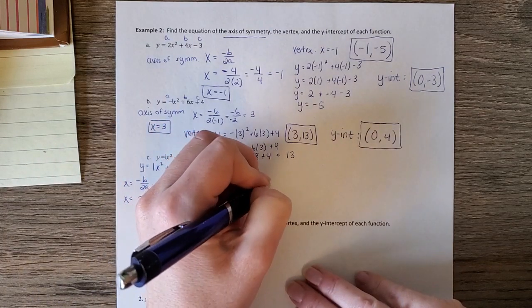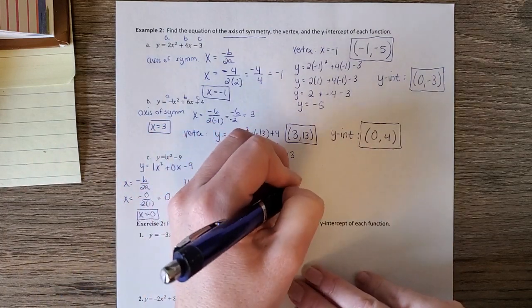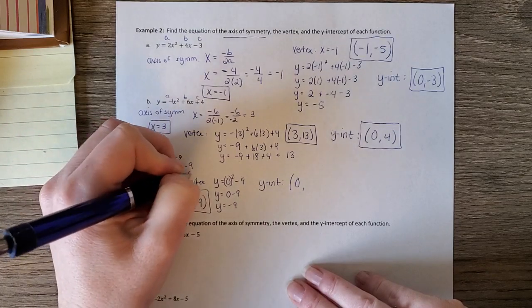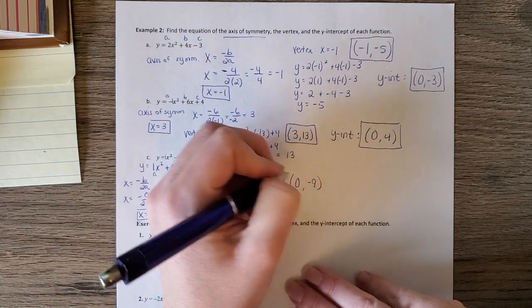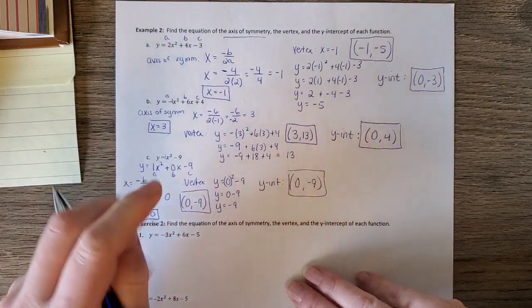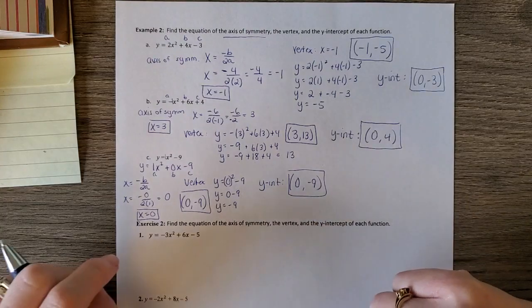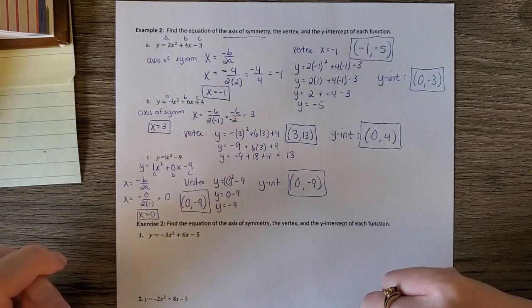And then the y-intercept is 0, and then the c value. So again, I forgot to put the a, b, and c, but the c value is -9. So there's your y-intercept. Now, if you notice in this case, the y-intercept and the vertex are the same. That will happen if the vertex is on the y-axis.